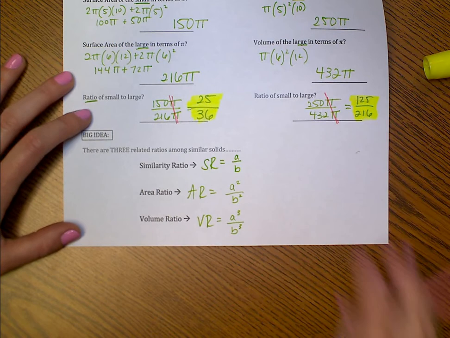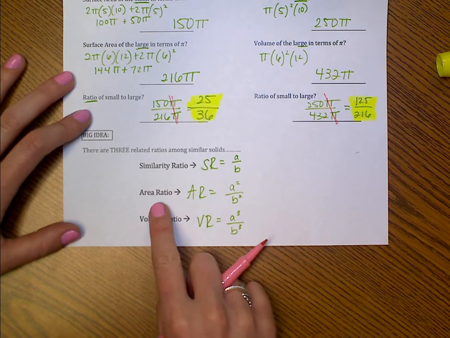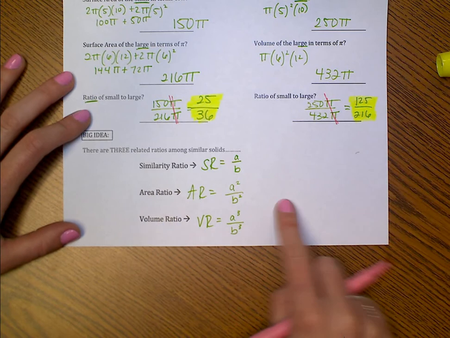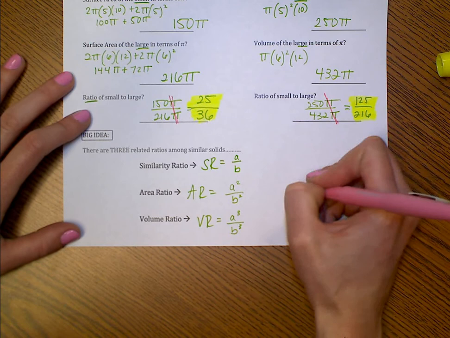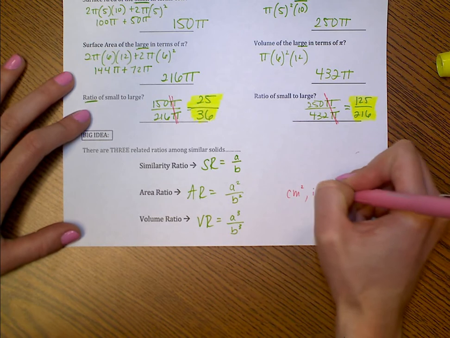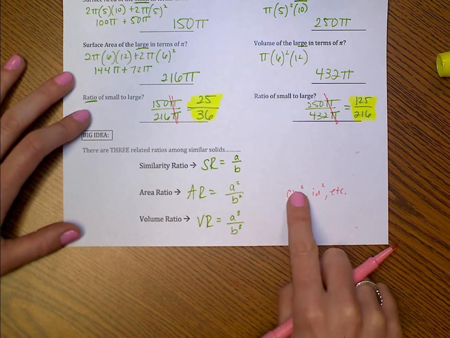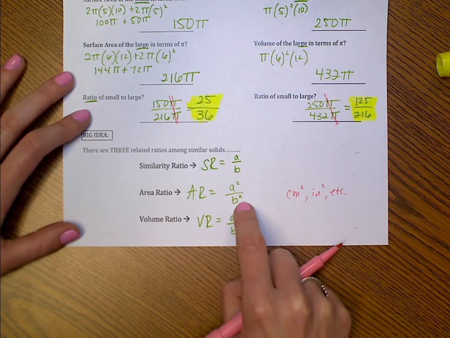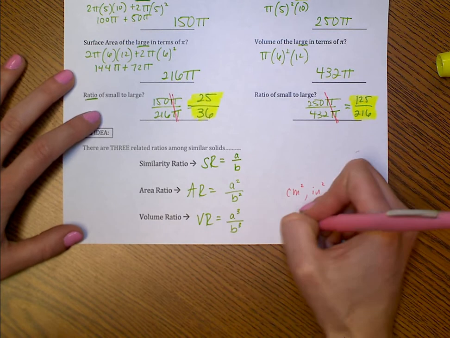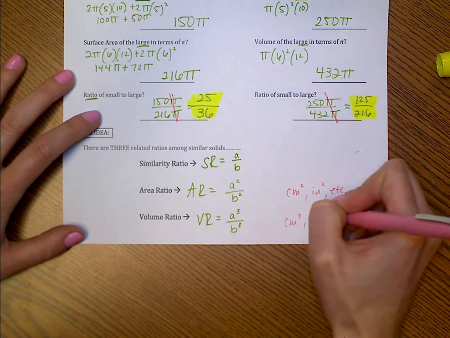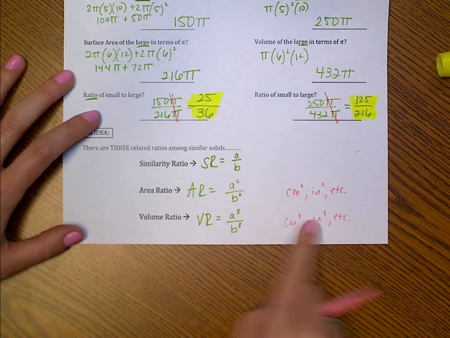Now, there's a pretty easy way to remember this, at least this is how I remember it. I think to myself how I would write an area. I know that I would say centimeters squared, inches squared, etc. So since I write that squared, I know the area ratio is when A and B have a squared on them. If you think about how you write volume, you write inches cubed, etc. So the volume ratio has the cubed on them.